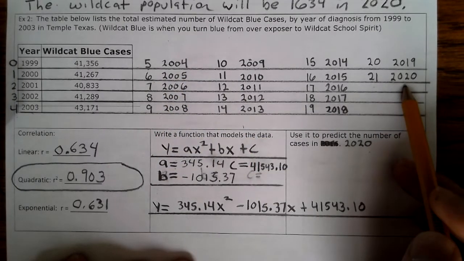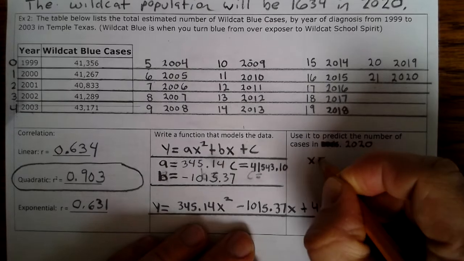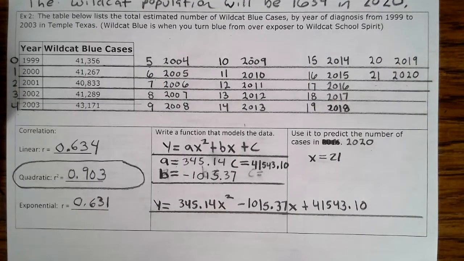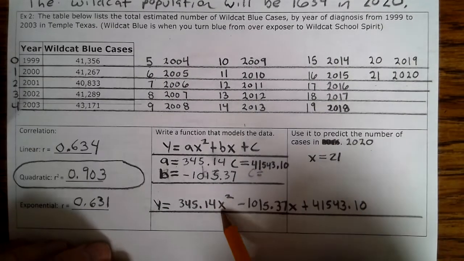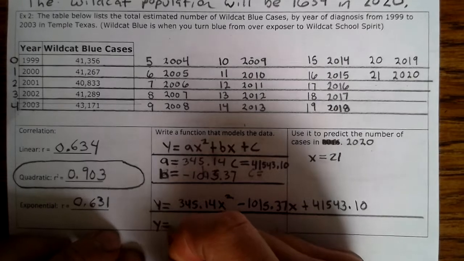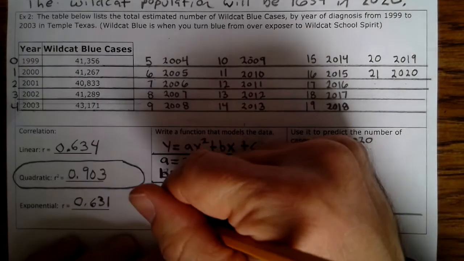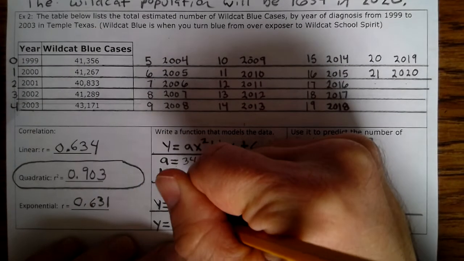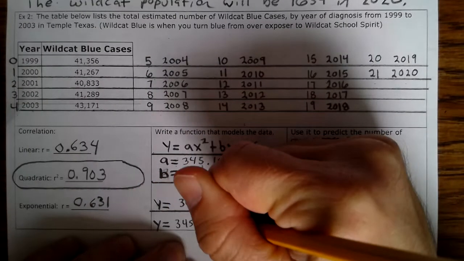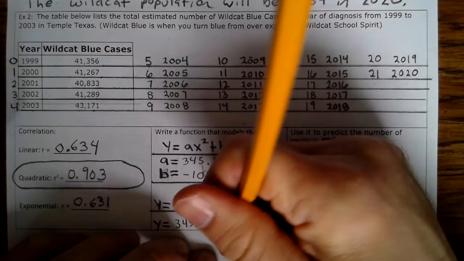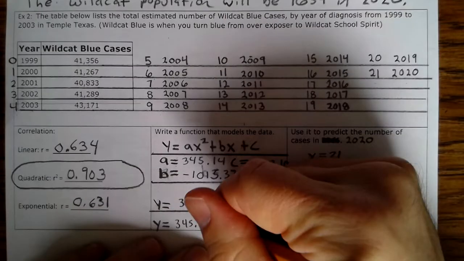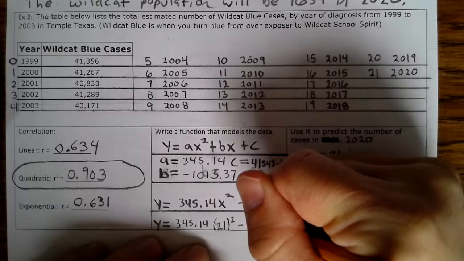So y equals 345 times, not x, 21 squared minus 1015.37 times 21 plus 41,543.10.